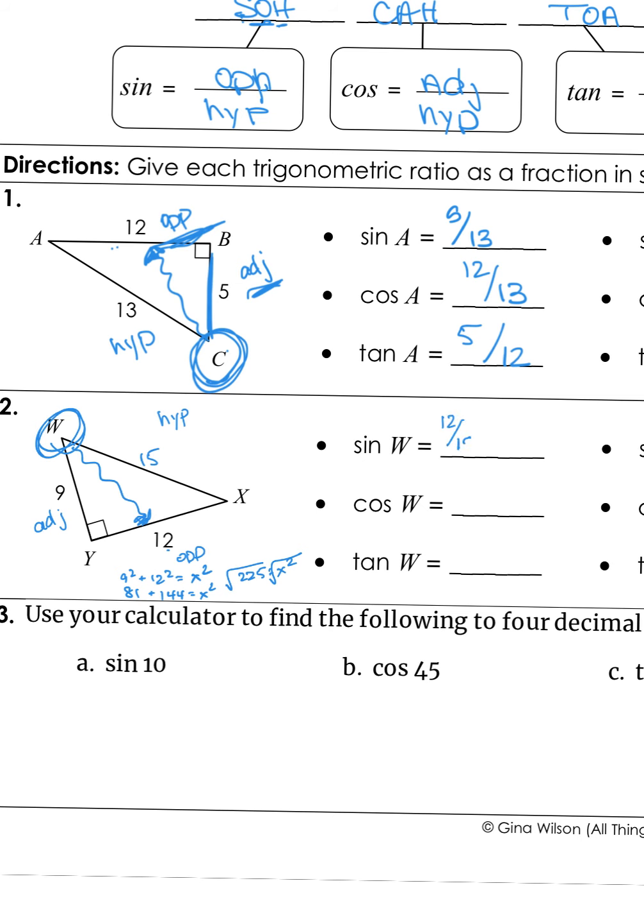So sine is opposite over hypotenuse, 12 over 15, but that reduces. They're both divisible by 3. We get 4/5. Cosine is going to be your adjacent over hypotenuse, so 9 over 15, so 3/5. And then tangent is opposite over adjacent. So that's going to be 12 over 9, which is 4/3.